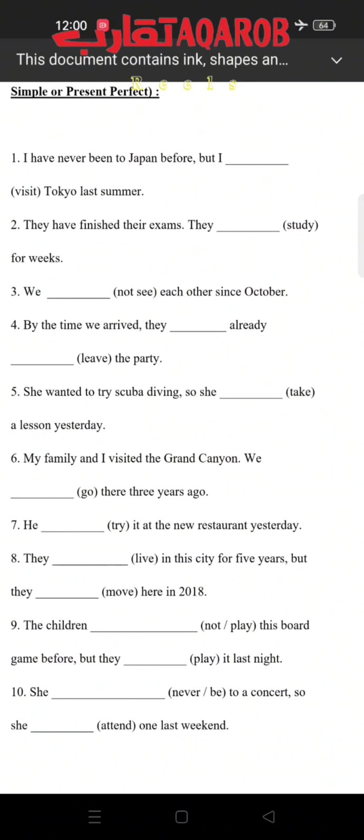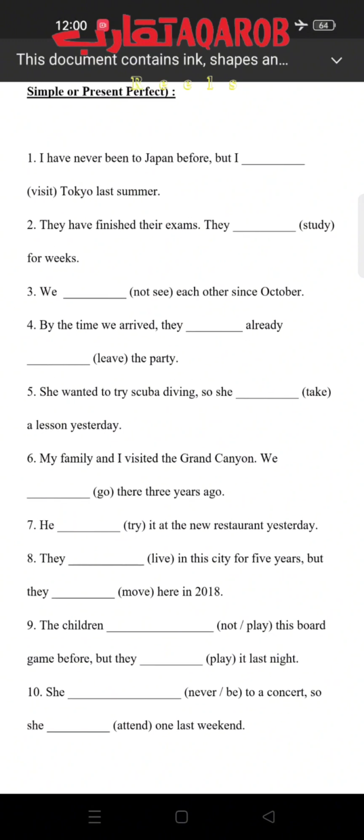Number 2, they have finished their exams. They study for weeks. For weeks is a keyword for the present perfect simple. So study becomes have studied. They have studied for weeks. Number 3, we not see each other since October. So since here is a keyword for the present perfect simple, and the answer is we have not seen or we haven't seen each other since October.